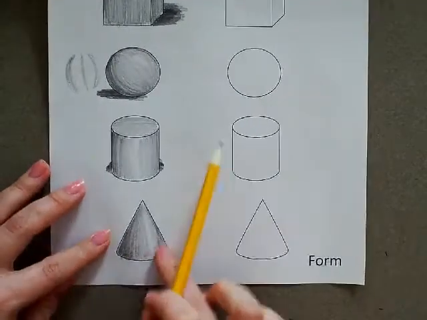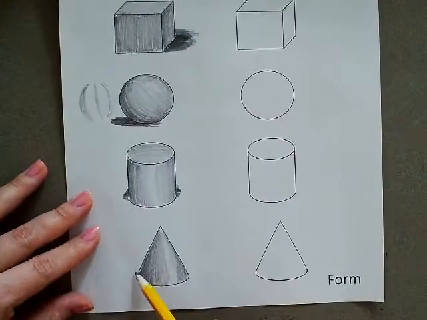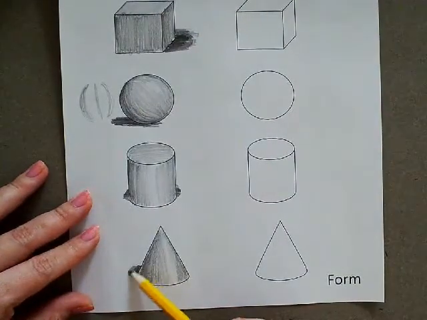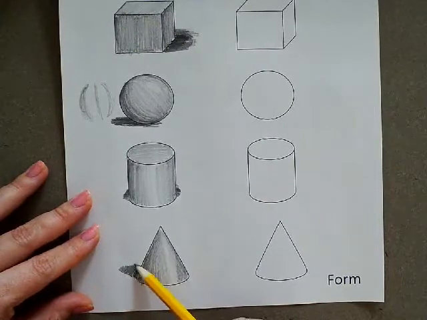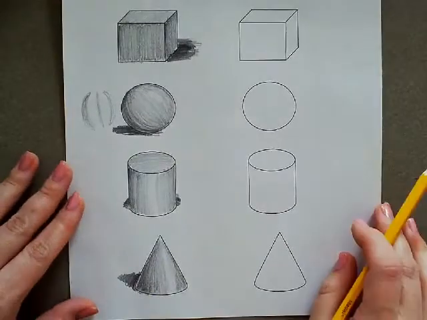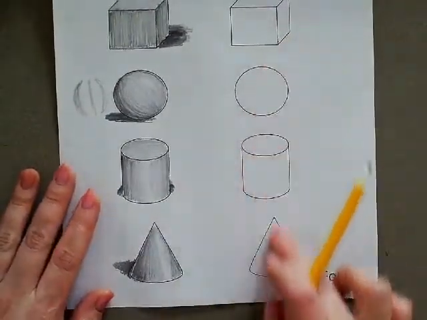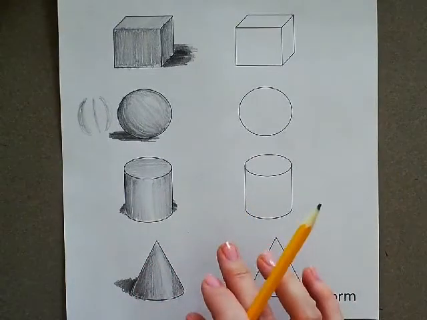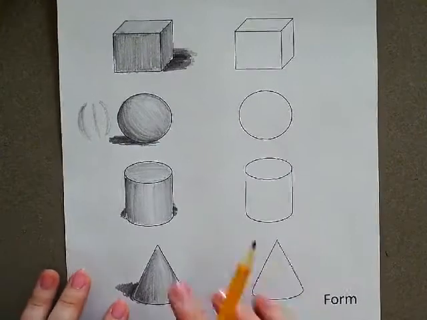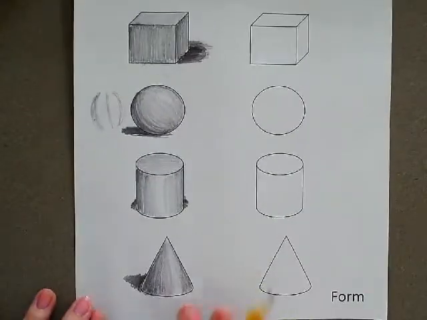All right, and since my highlight is over here, it means my light is coming from this side. So my cast shadow is going to be over here. All right, so now our objects don't look as flat like they did before. They look more dimensional and not as much like 2D objects. So that value that we incorporated really helped those items pop.